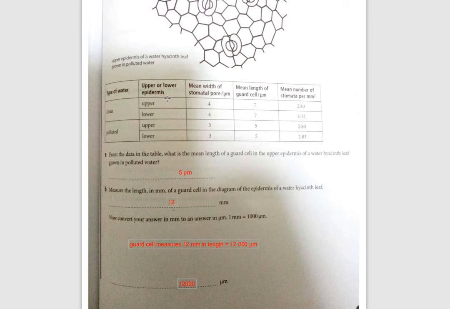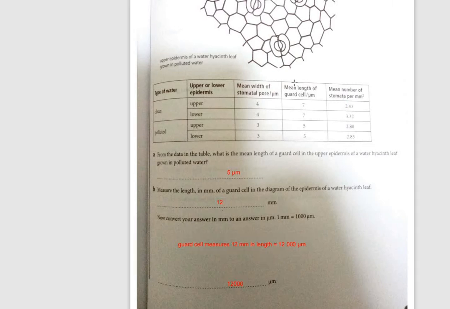And then the lower epidermis of the water hyacinth in clean water, the mean width is the same, it's 4, guard cell length is the same, 7 micrometers, but the stomata number is a bit higher compared to the upper epidermis in clean water. This is 2.83 and this is 3.32, so this is higher than the upper epidermis.